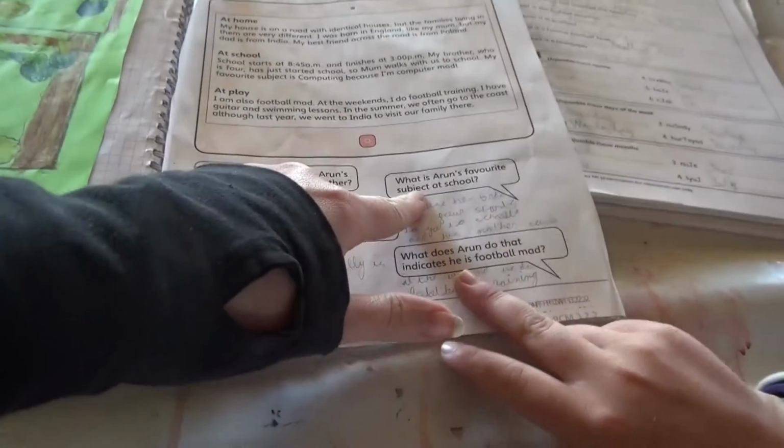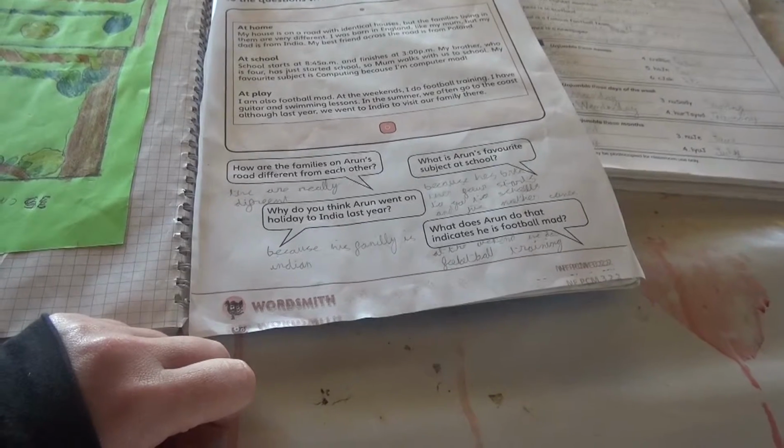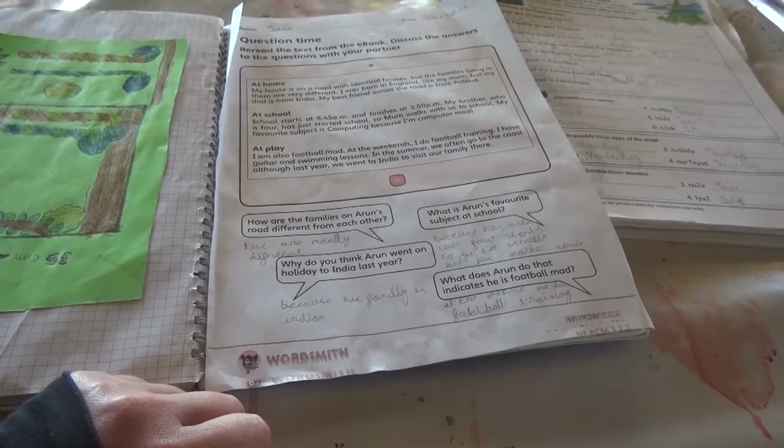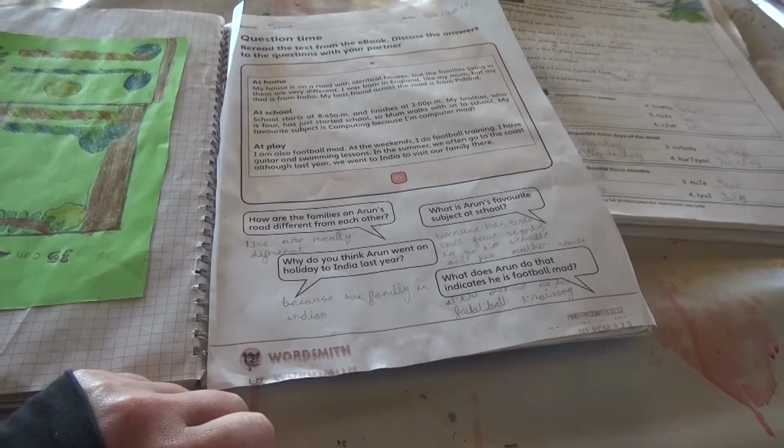What is Aaron's favourite subject at school? This one. And because now he's 4 years old and his mother goes with him. So what's his favourite subject at school? What does he like to do? See if you can find it in the answer. I think you quite answered it. What's his favourite subject at school? What does he like to do? Computing. He likes computers.